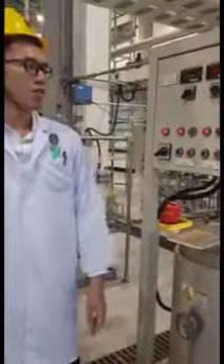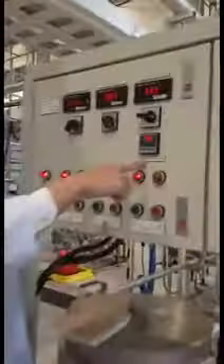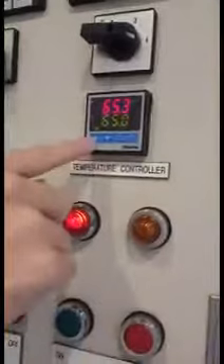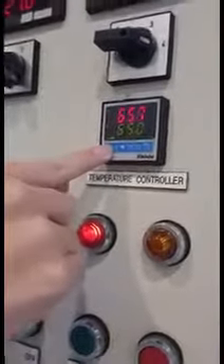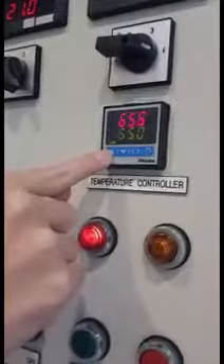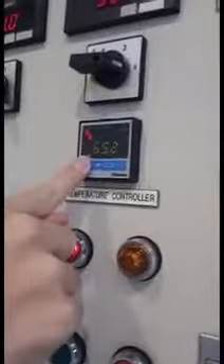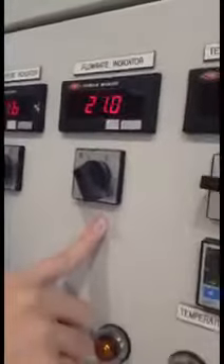For the next experiment, we need to change the temperature controller, which we adjust with this button. Like if we want to change to 70, then we just press. And make sure that the flow rate of the hot and cold inlet is constant.